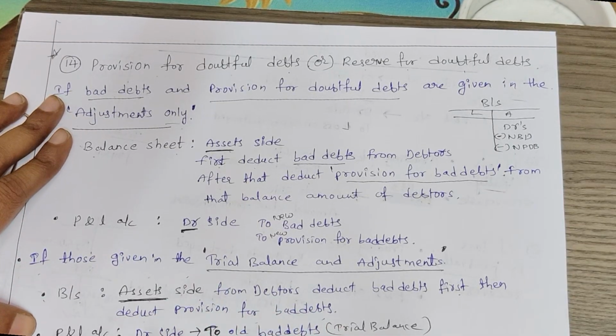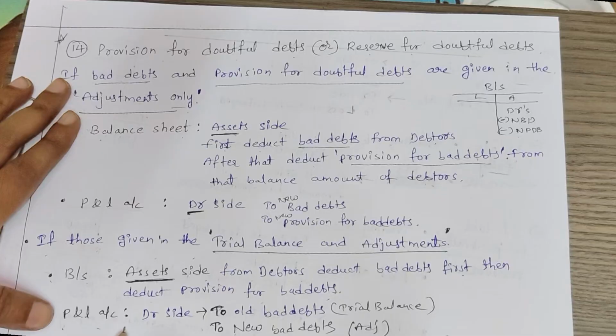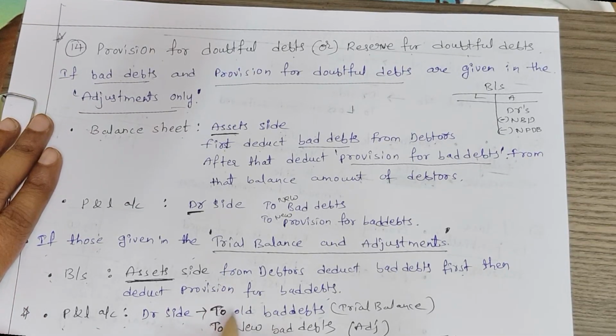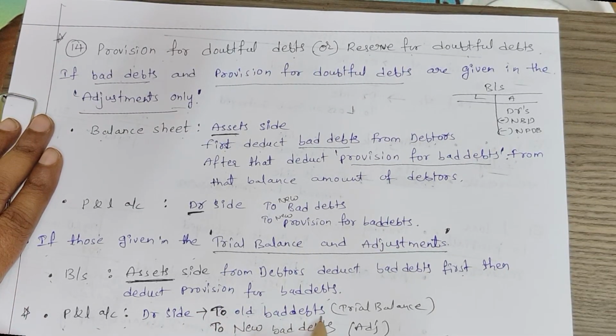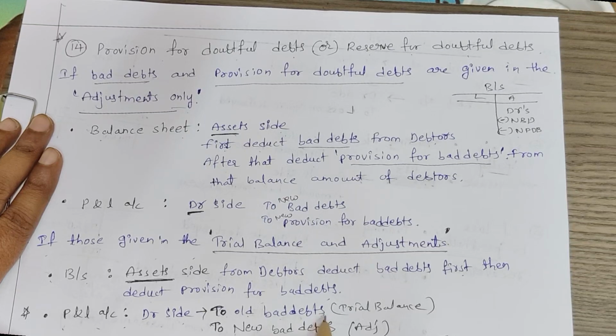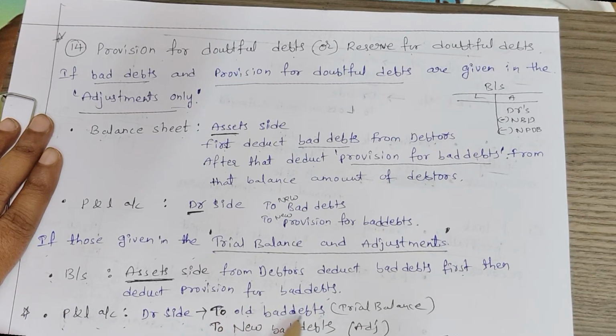Okay, and second, here we have the profit and loss account. On the debit side of the profit and loss account, we need to write to old bad debts. Old bad debts are nothing but the trial balance bad debts, which will appear only one time. We have adjustment bad debts also; that will be written on the same debit side, as new bad debts. So we can write them separately, or add these two and put them in the outer column. Okay, debit side of the profit and loss account.